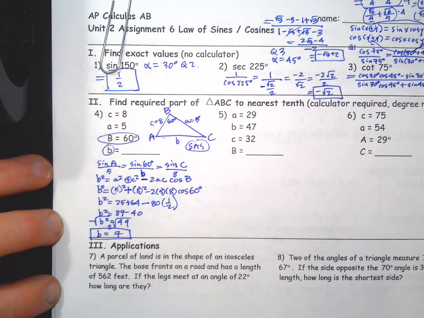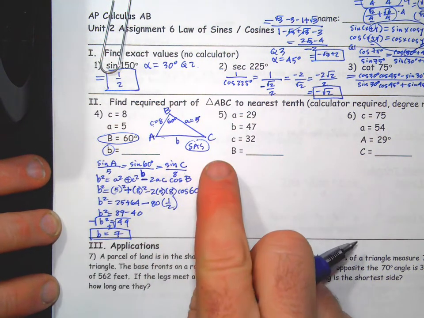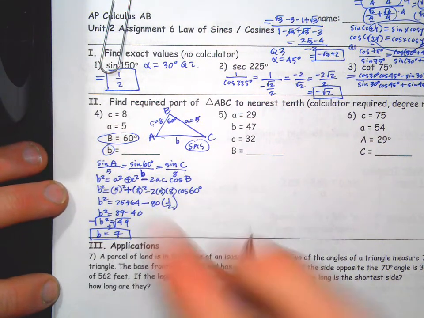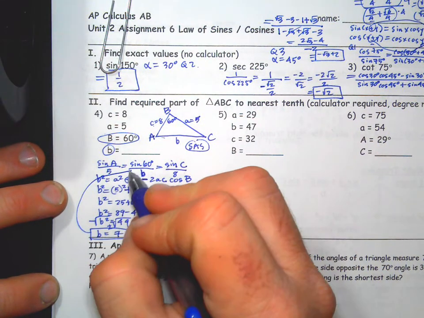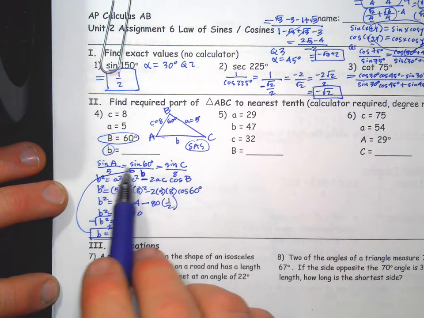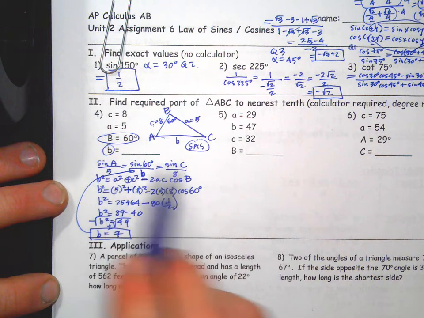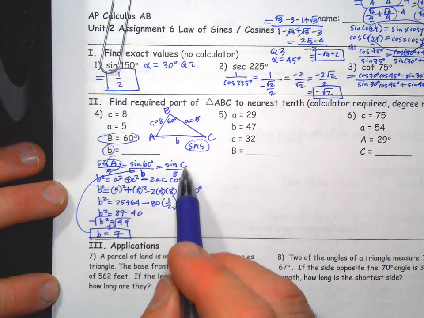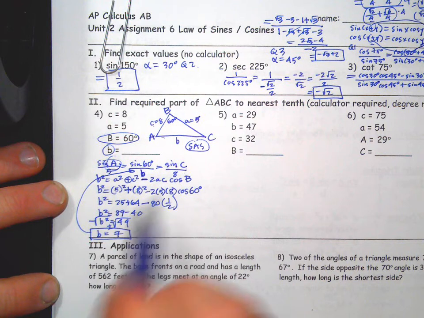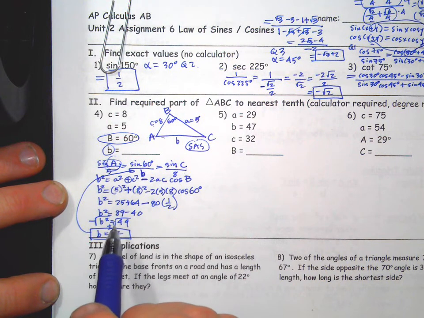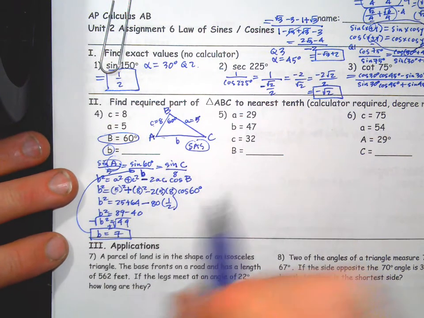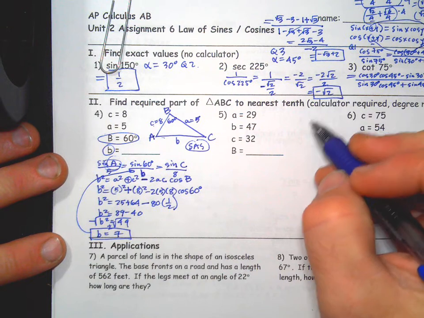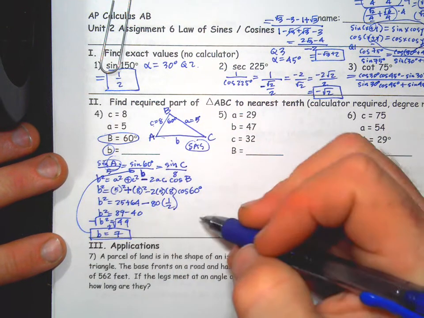There you go. Now, if we had to keep finding the other unknown sides of this triangle, we would then dump this into law of sines and find the smaller of the 2 angles, angle A, and then use the sum of the angles of the triangle to find angle C last, just in case it turns out to be obtuse. Because we don't want to rely on our calculator's inverse trig to do that, right? So this is the kind of work you should show.